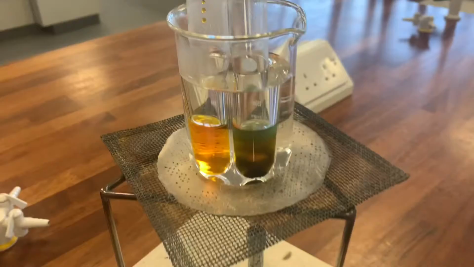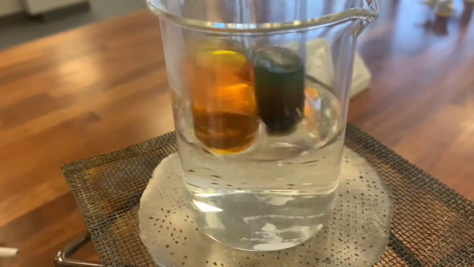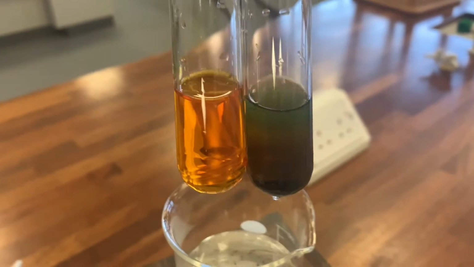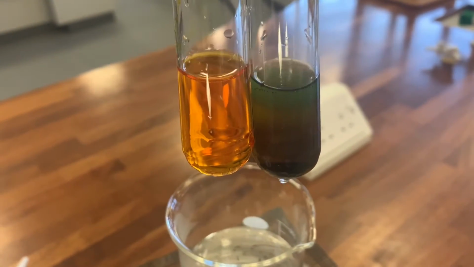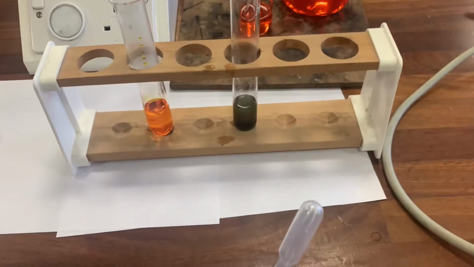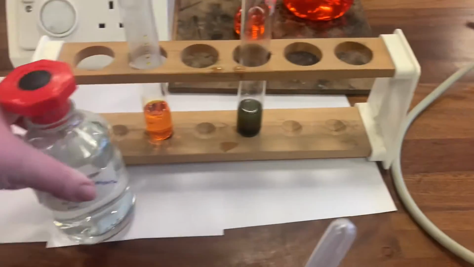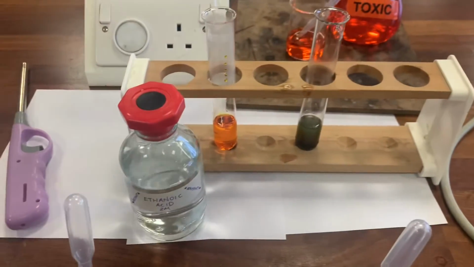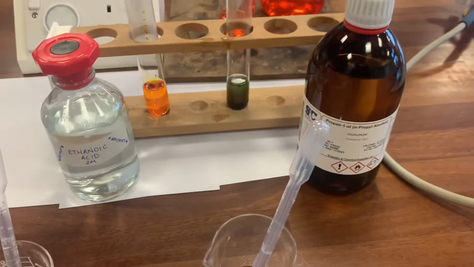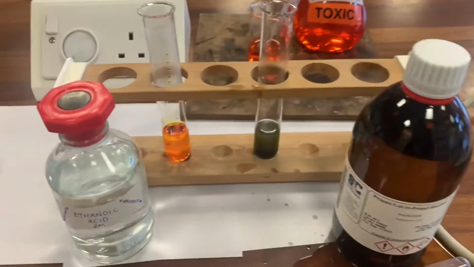So you'll notice I speeded up that video a little bit. If we lift these out of the warm water, you will notice that one of them has turned green and the other one has stayed orange. So for those of you that weren't sure which was which, the one on the left hand side was ethanoic acid, it stayed orange, and the one on the right hand side was the propanol, the alcohol.